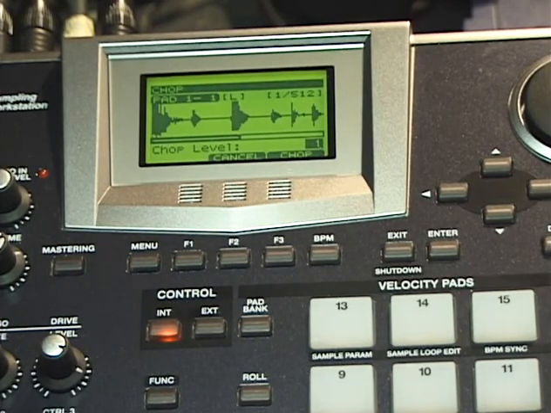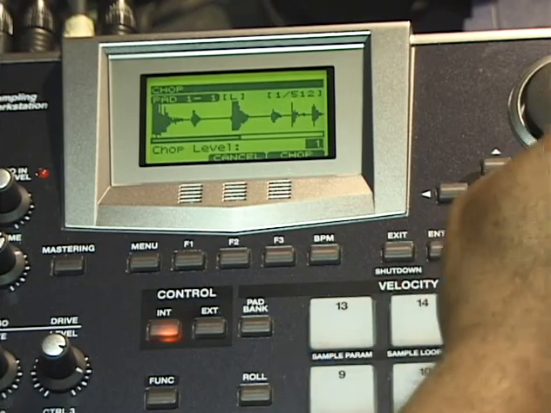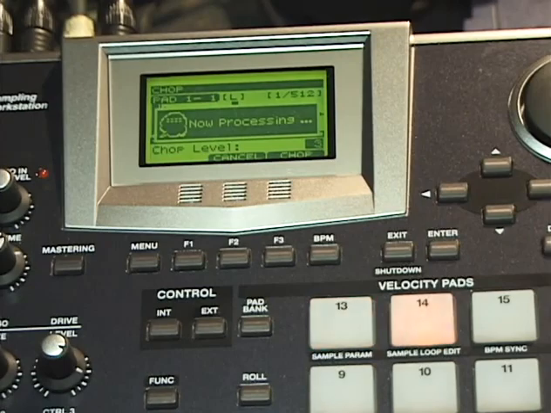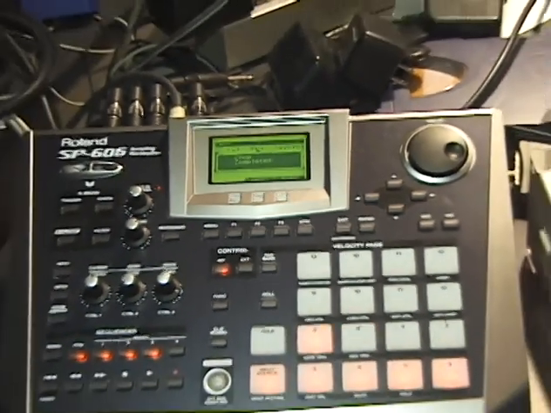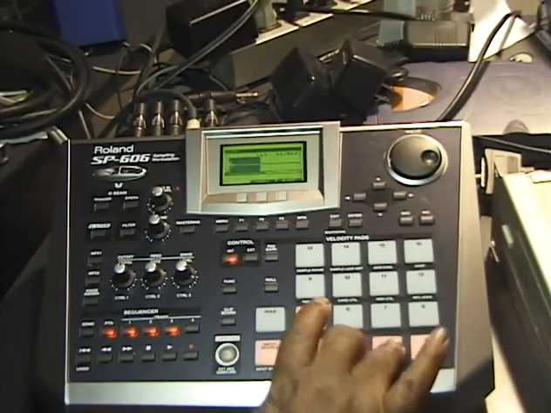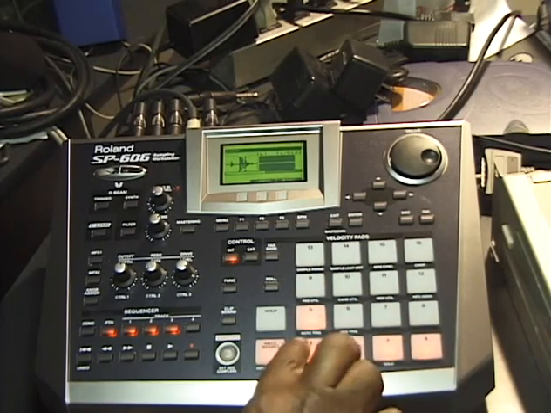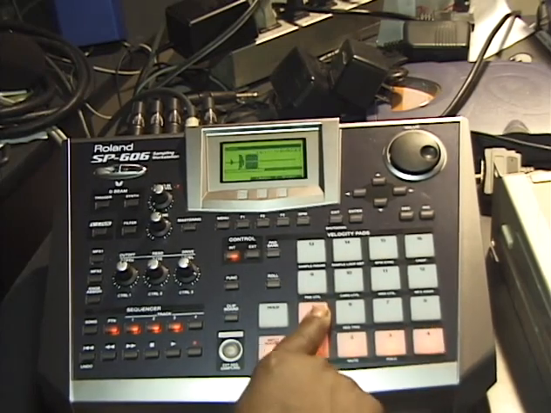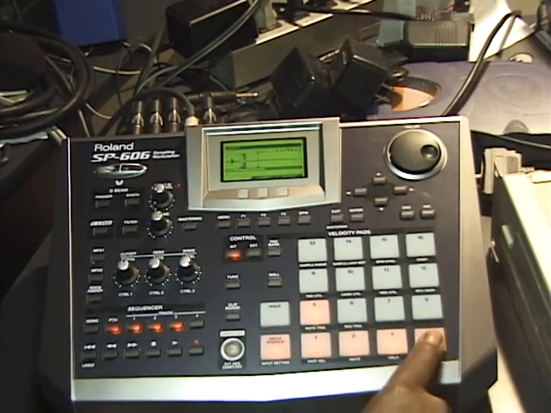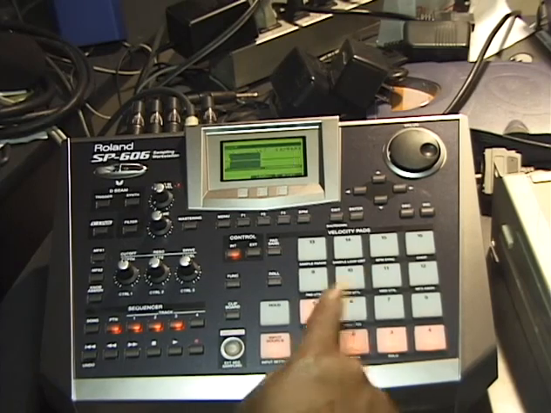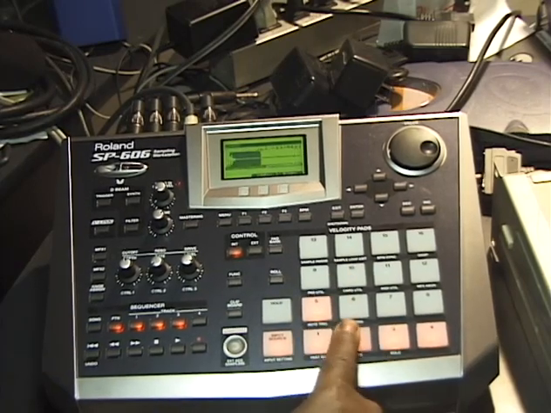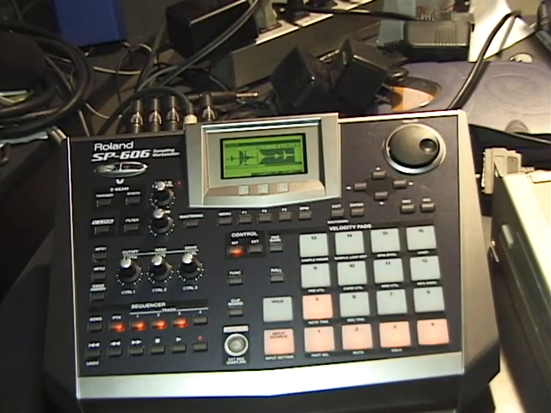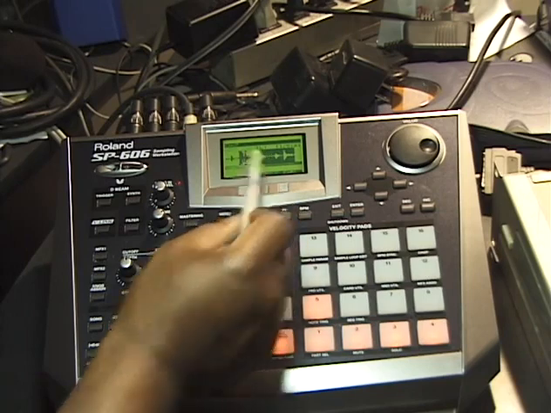I can change the chop level. There you go. Maybe I try like 3 this time. I'll press chop. Now processing. And the lights start blinking there. Now we got just 4. See that? And you can see each piece of the sample, the chops we have here.